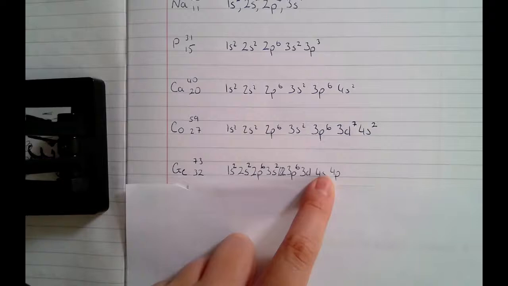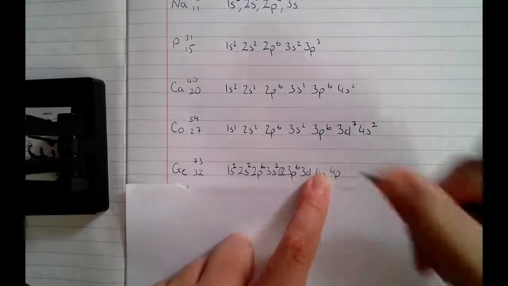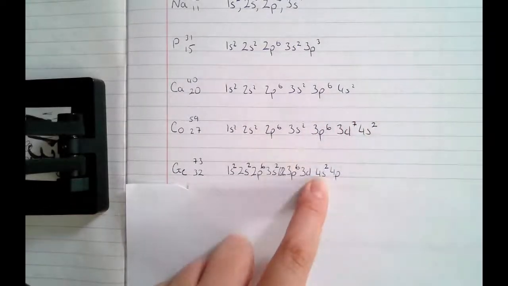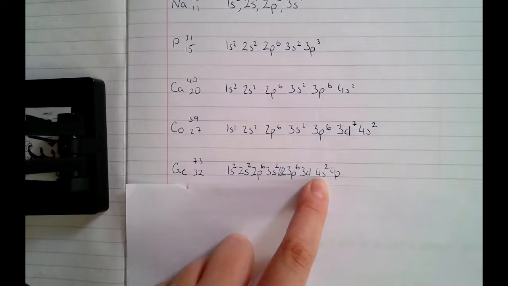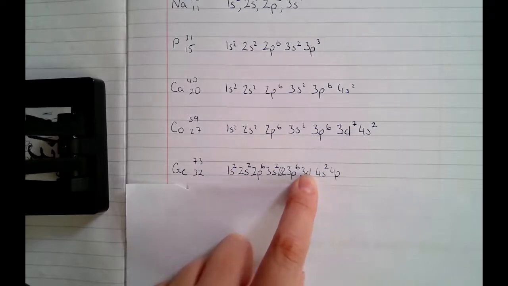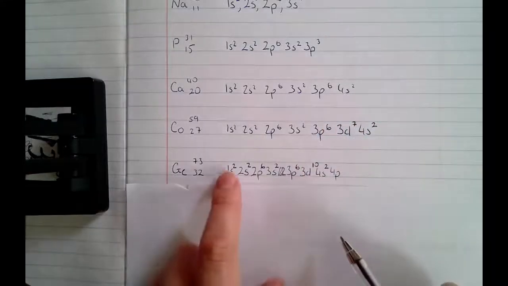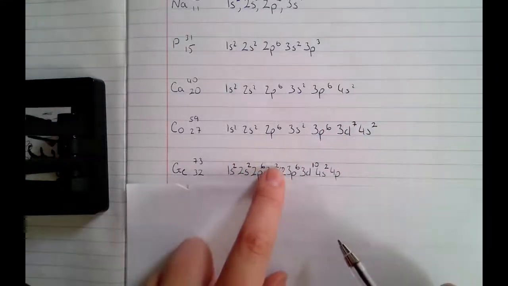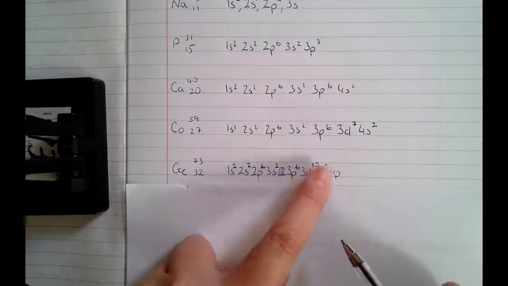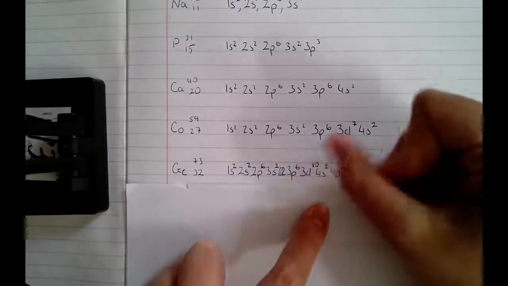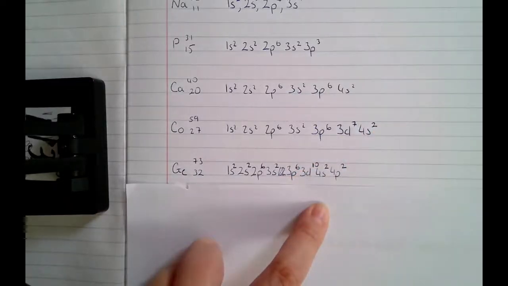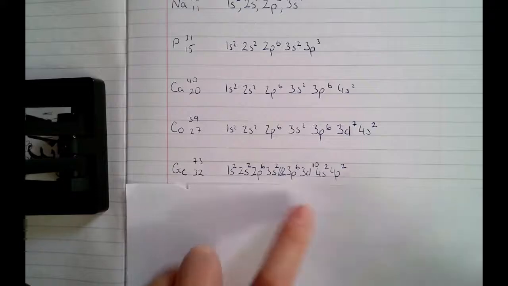Okay, so I'm going to go, remember, into 4s first. Okay, so there's 2 of my electrons into 4s. Then I go back and fill 3d. Remember, 3d can hold 10 electrons in total. So I can put 10 electrons into my 3d. That leaves me with 2, 4, 10, 12, 18, 28, 30. That leaves me with just 2 electrons left, which go into my 4p at the end.